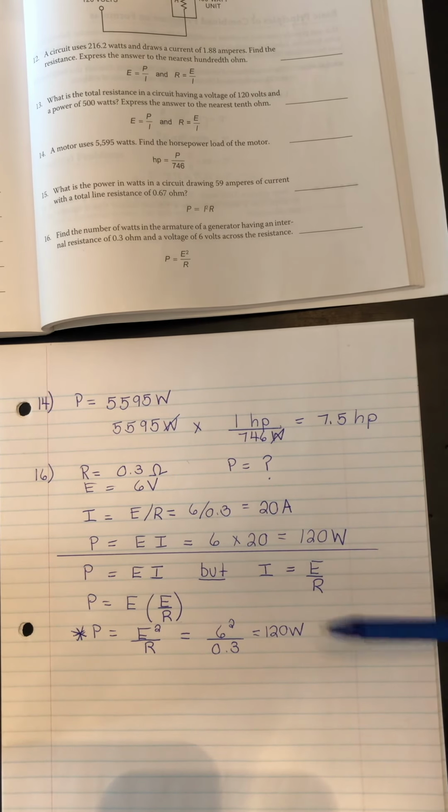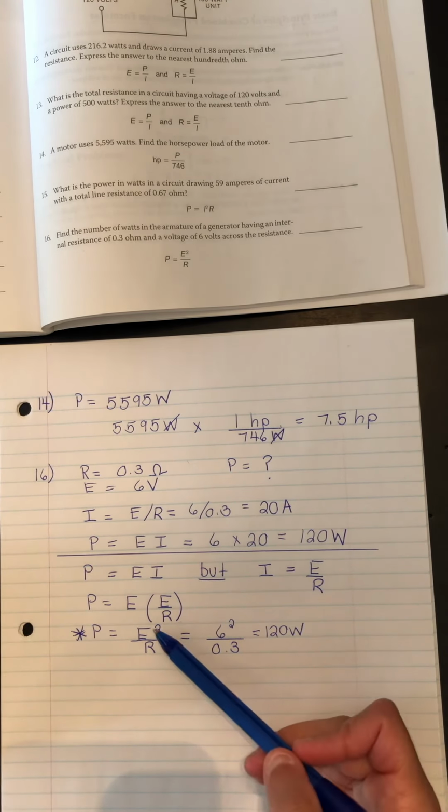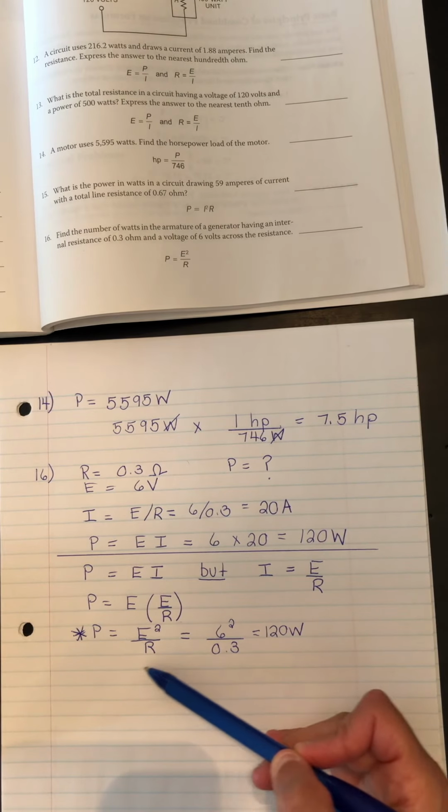Okay, so again, for problems 12 and 16, I just wanted to show you where these other versions of the power formula come from.